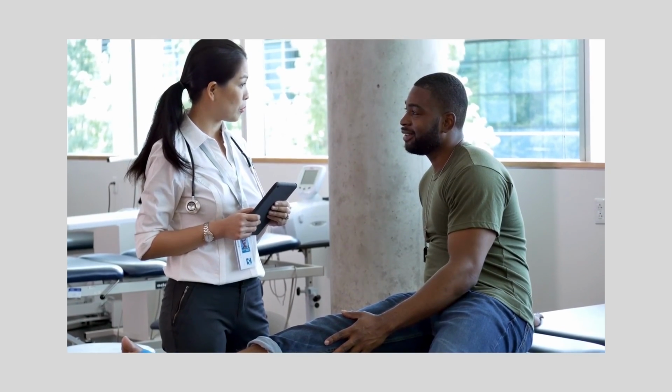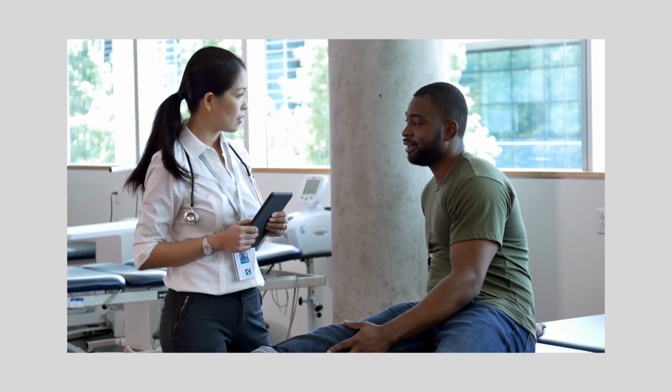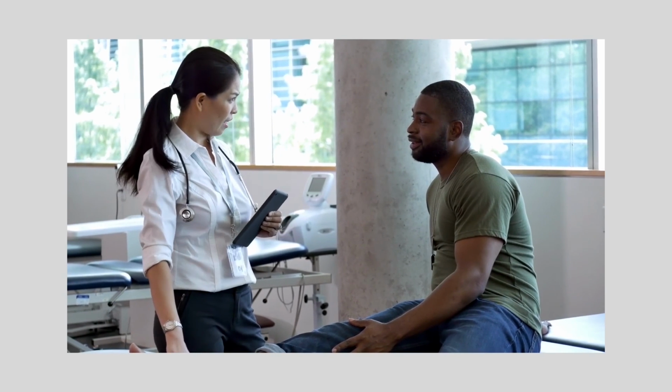Therefore, it is important to seek medical and clinical advice from a qualified physician, specialist, or physiotherapist for an appropriate intervention plan.